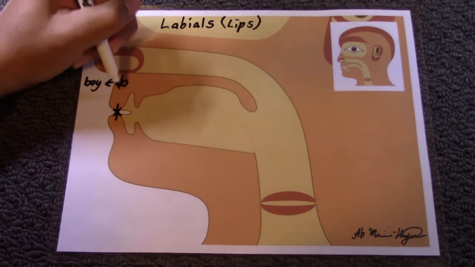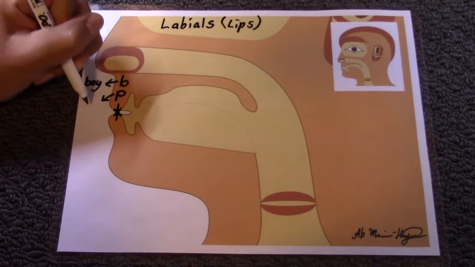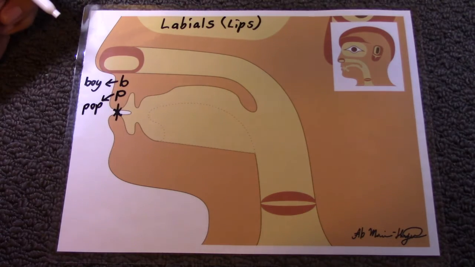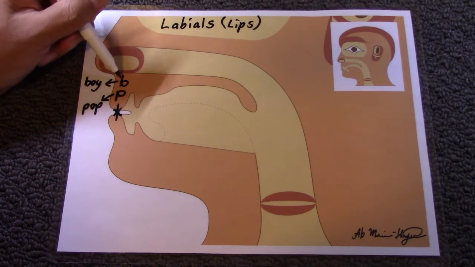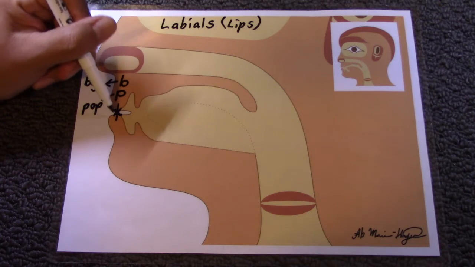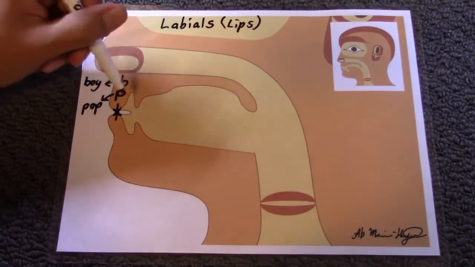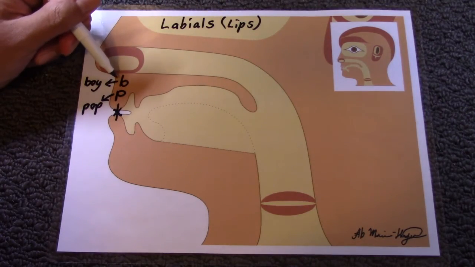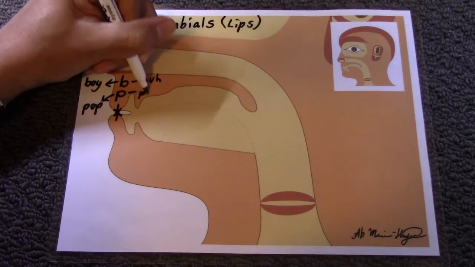The next letter we're going to take a look at is the letter P. So in English, think of the word pop. So it's similar to the letter B, but in this case, we're not actually using our voice. So this is a voiceless sound. And basically, the mechanics behind it is the same as the letter B. We're closing our lips and then releasing the air. But with the P, we're not using our vocal cords. So we have B, and then we have pa.